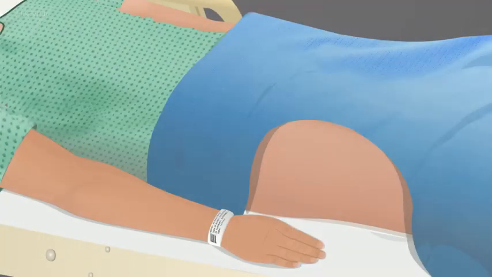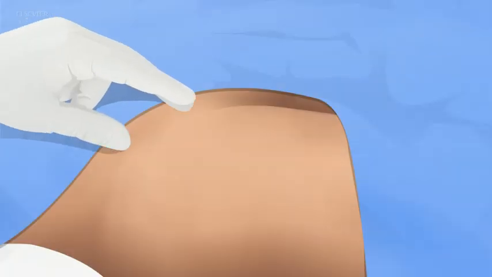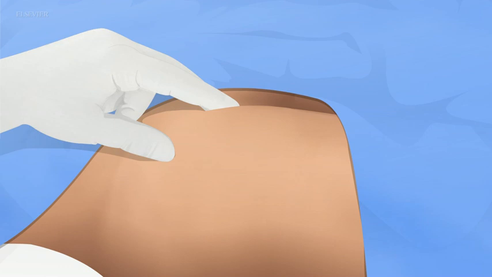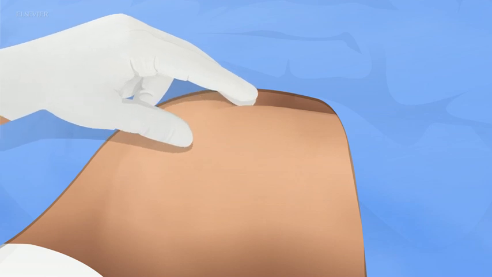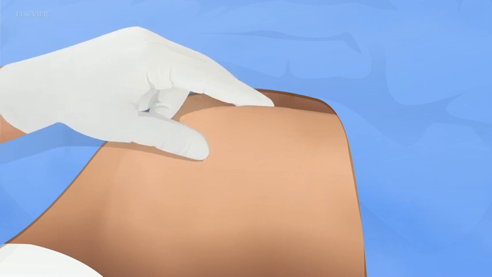For femoral artery puncture, assist the patient into a supine, straight leg position. Palpate the artery with the index and middle fingers of the non-dominant hand and locate the point of maximal pulsation. Perform hand hygiene and don gloves.